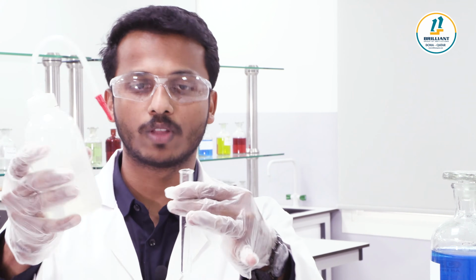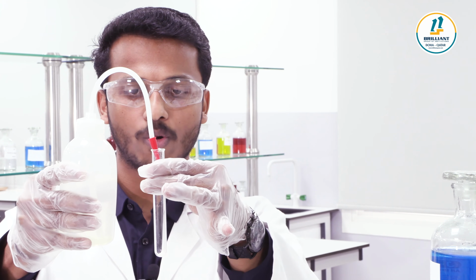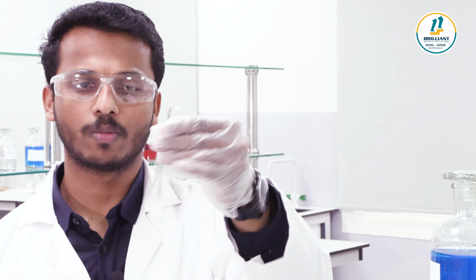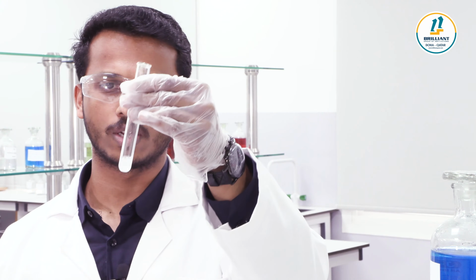Here I am going to do the experiment with a salt solution. Add some amount of water, shake it well and dissolve it. Maximum shake it and dissolve it. So this is a salt solution.